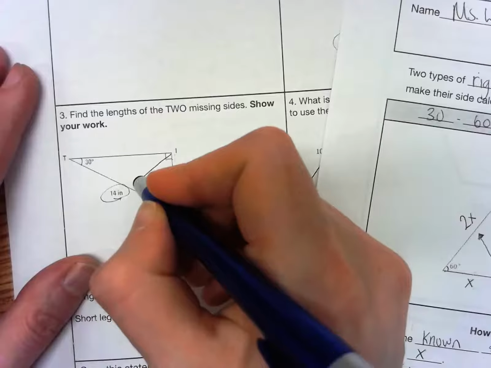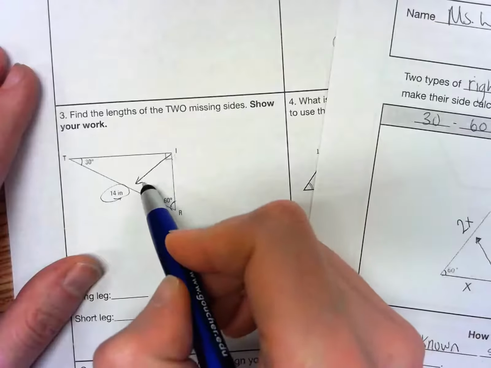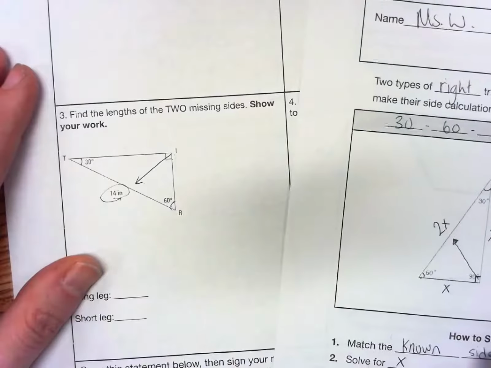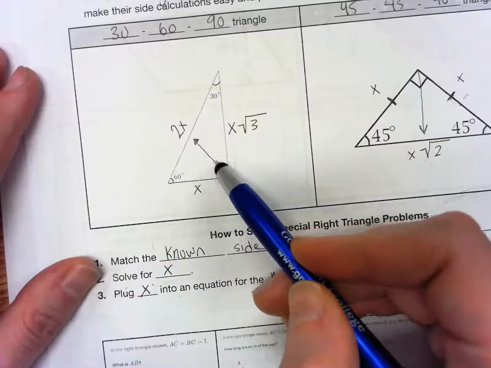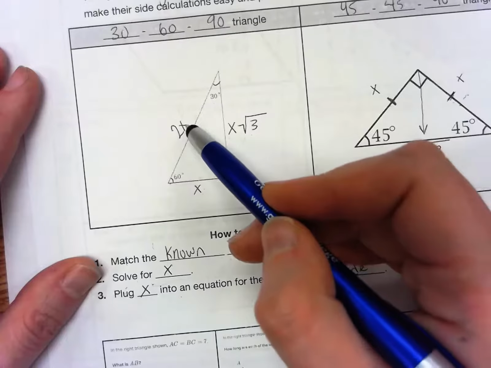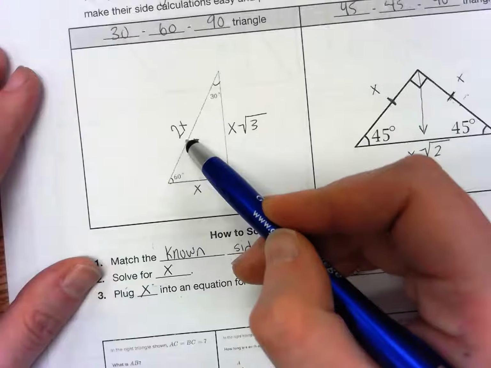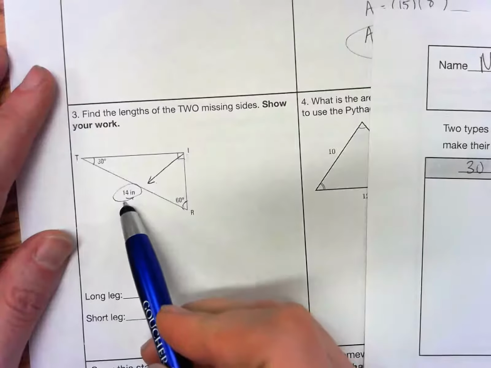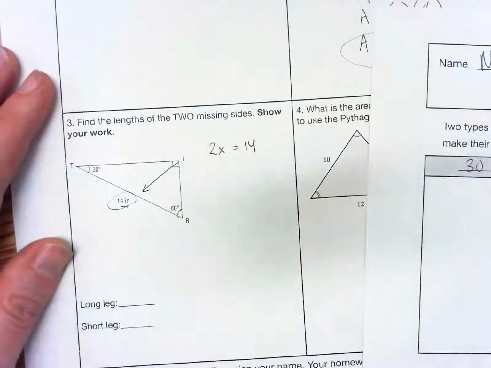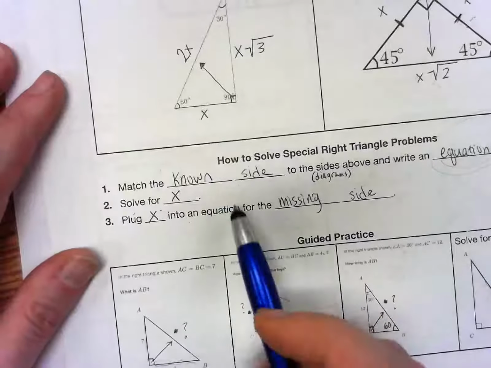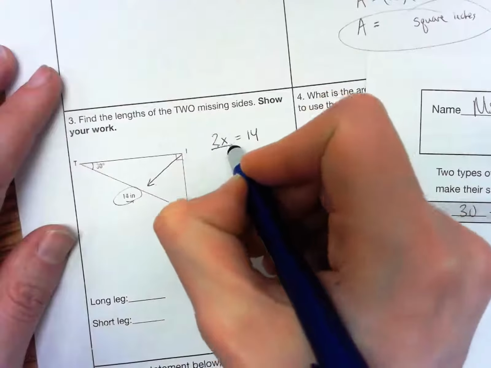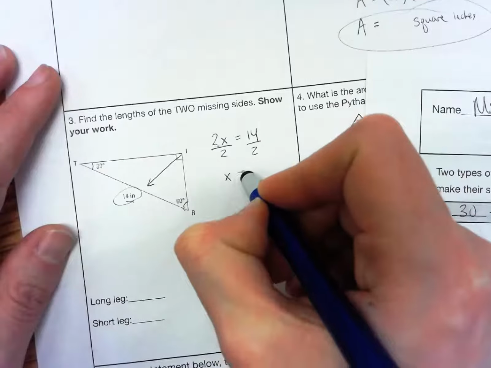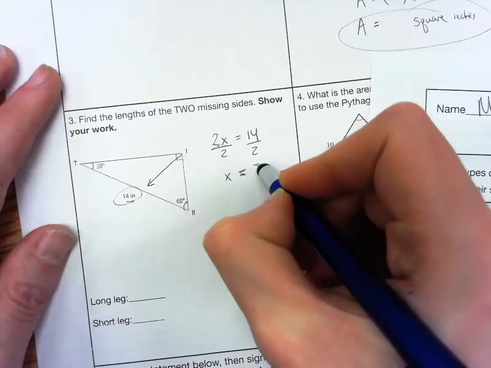That we know is our hypotenuse, because if we draw our laser beam out from our right angle, we hit that side. So we need to match it up with the hypotenuse over here. Here's my hypotenuse, because we draw an arrow out from the right angle. So 2x, we need to set up an equation equals 14. So 2x equals 14. Second step, we need to solve for x. Right now, x is being multiplied by 2. To undo that, we need to divide by 2 on both sides. 14 divided by 2 is going to be 7. So I know that x is 7.